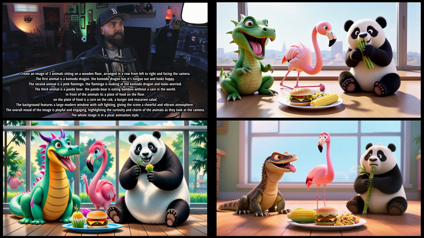The panda bear is eating bamboo without a care in the world. In front of the animals is a plate of food on the floor. On the plate of food is a corn on the cob, a burger, and macaroni salad. The background features a large modern window with soft lighting, giving the scene a cheerful and vibrant atmosphere. The overall mood of the image is playful and engaging, highlighting the curiosity and charm of the animals as they look at the camera. The whole image is in a Pixar animation style.